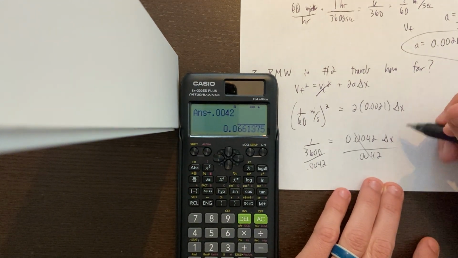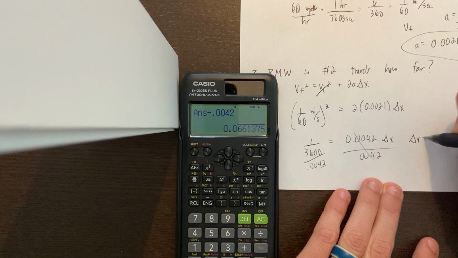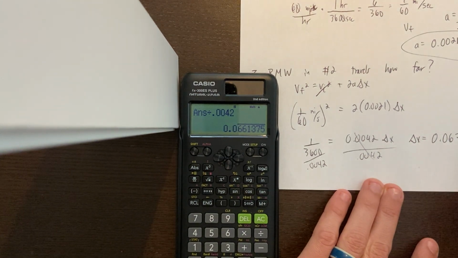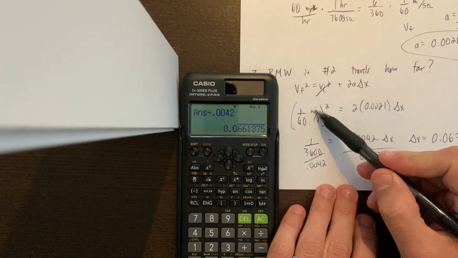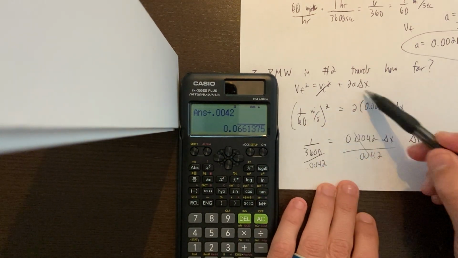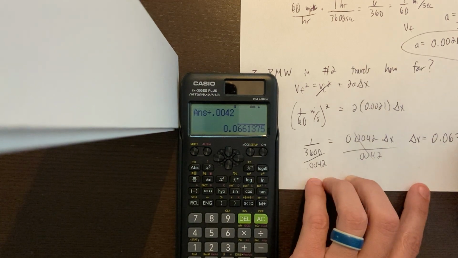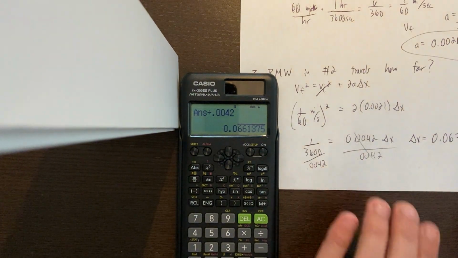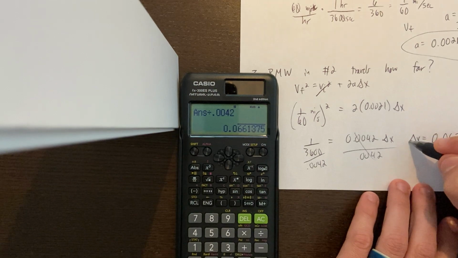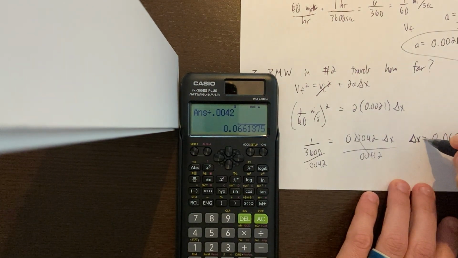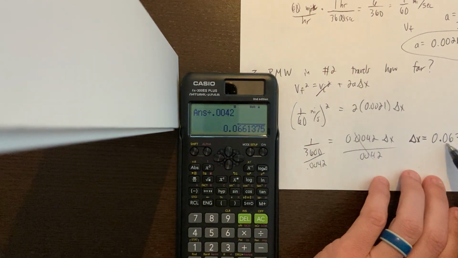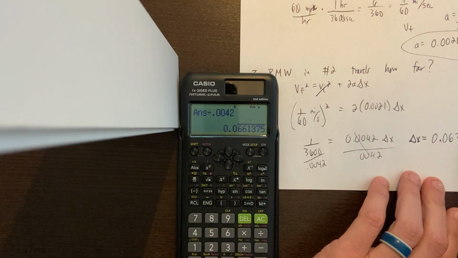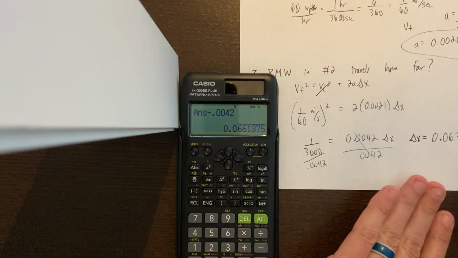0.066. Okay, so we have delta x equals 0.067. But wait a minute, what are the units here? So remember, we had miles per second and miles per second squared here. So this will, of course, have to be miles. If you wanted to change it to feet, you could do that. That would maybe be a little bit easier for us to think about. But this is less than 1/10 of a mile. That's pretty fast.